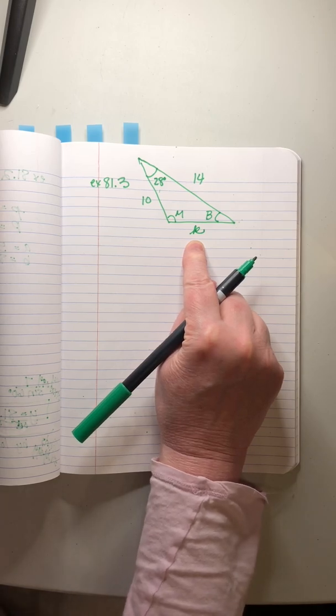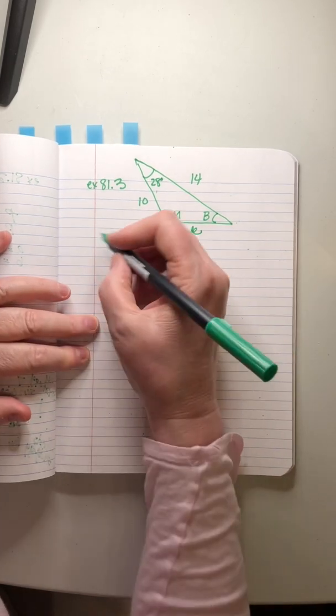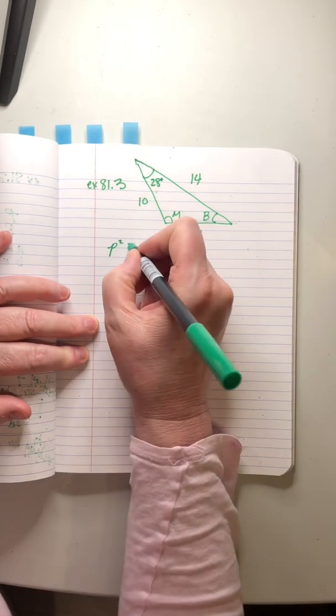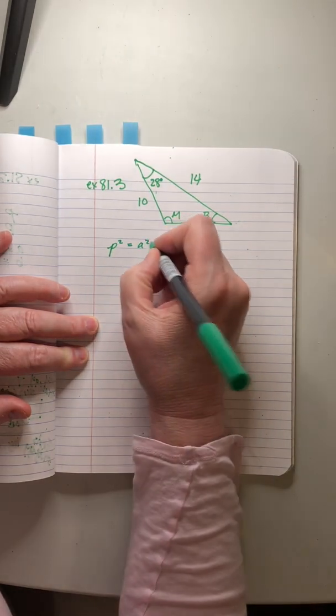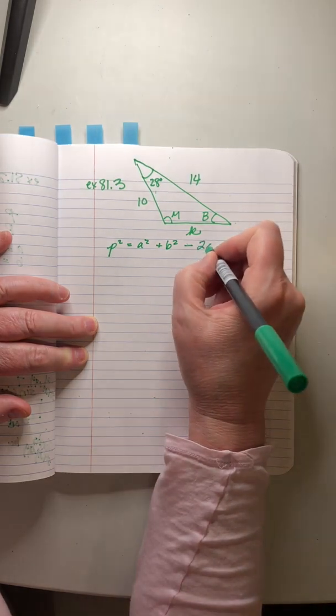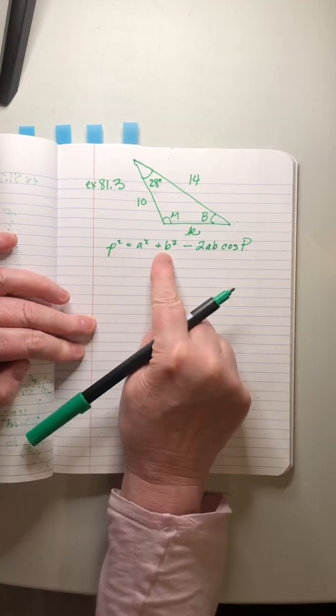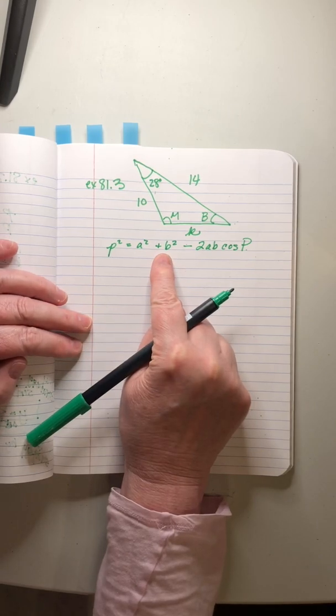Well, we don't have a pair, so we're going to need to start with the law of cosines to get this party going. Let's write the formula. Notice that when we make this here, we don't have to worry about which one's the hypotenuse, right?